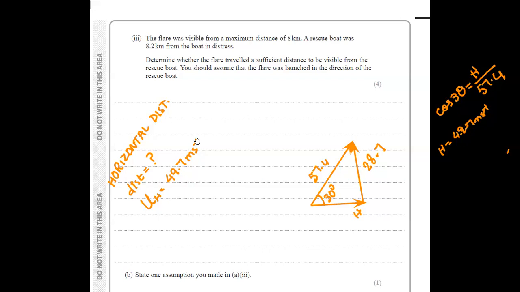Now, what other rules do we remember about the horizontal vector? The rule we remember is that there is no acceleration horizontally. So if I want to do any calculation, I will use the formula speed is equal to distance over time.